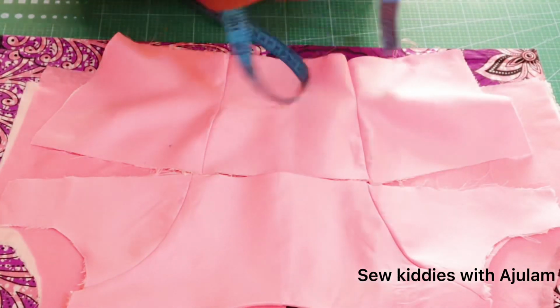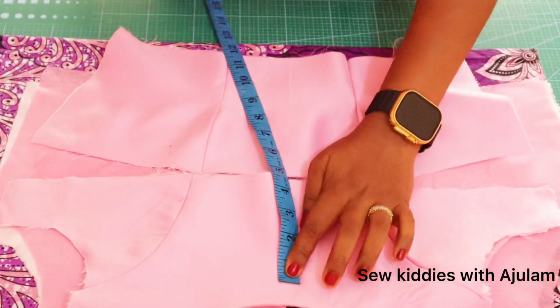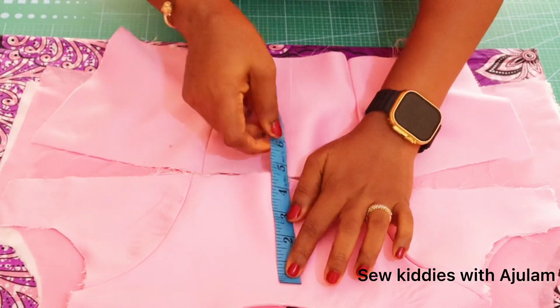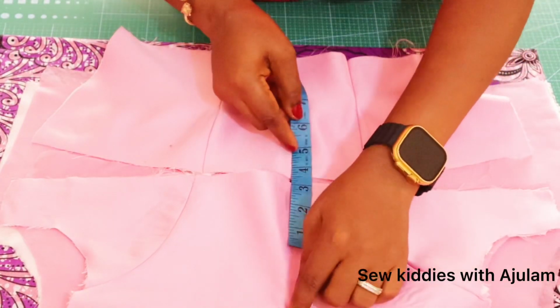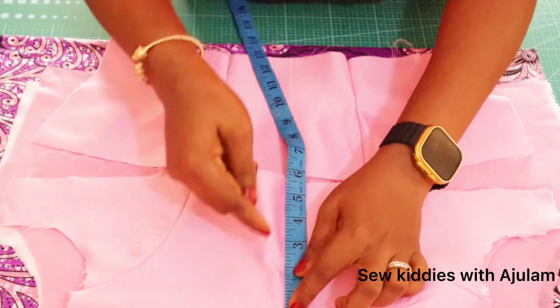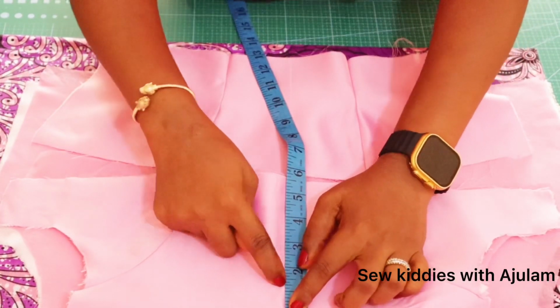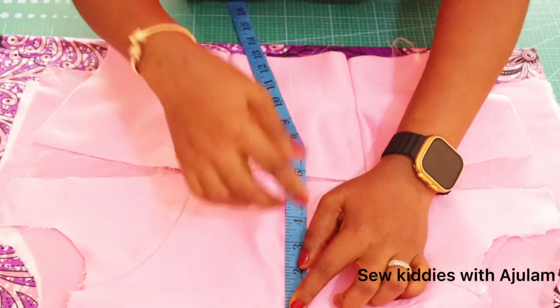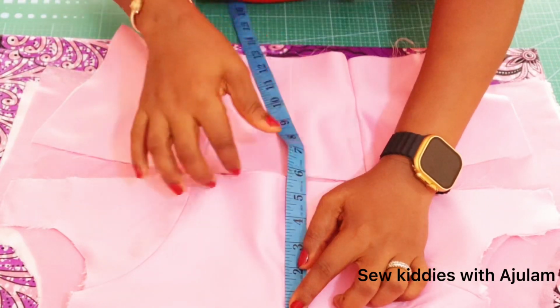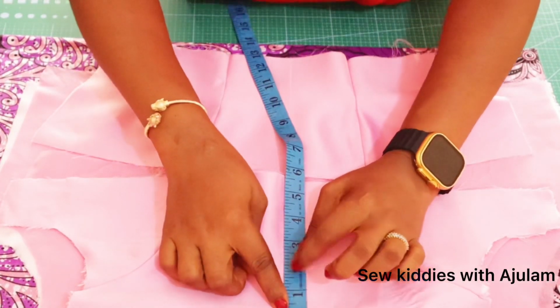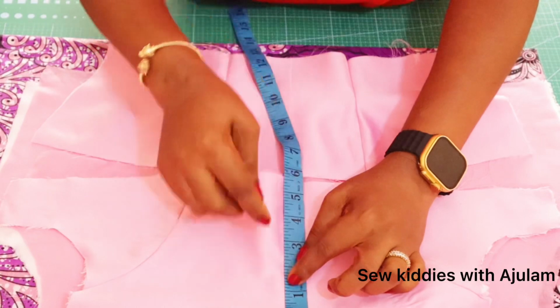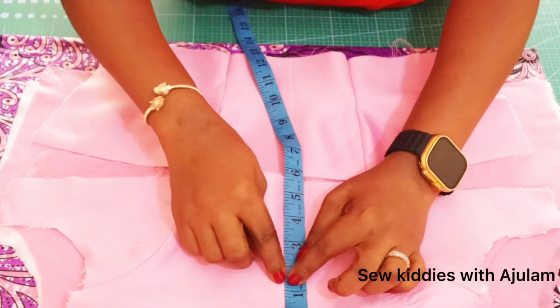So the first thing I'm going to do is to decide the height of the pleat. You can decide to come over to this center neckline and then just go down by 1 inch or 1 1/4 or 1 1/2. It all depends on how you want this part to be. For this I'll just make it 1 1/4, which is this point here.